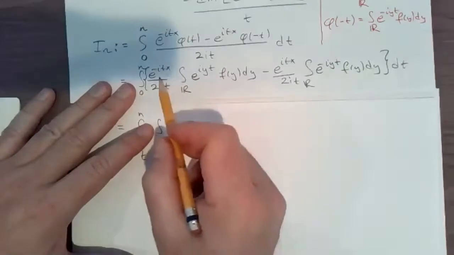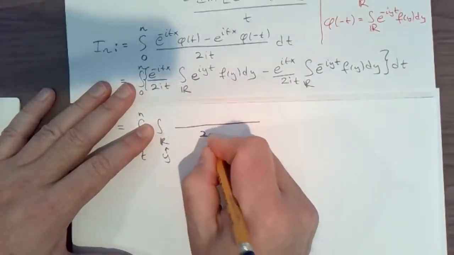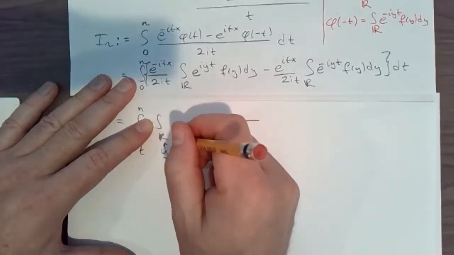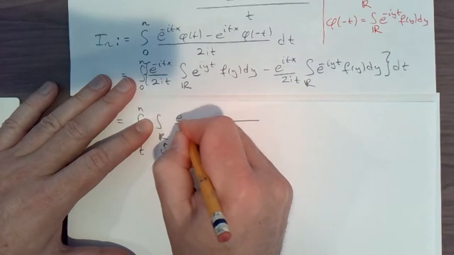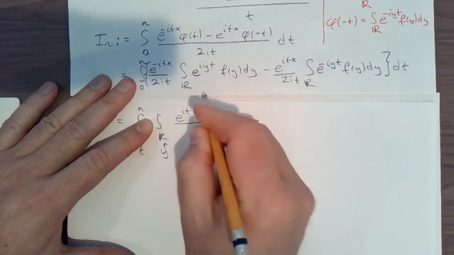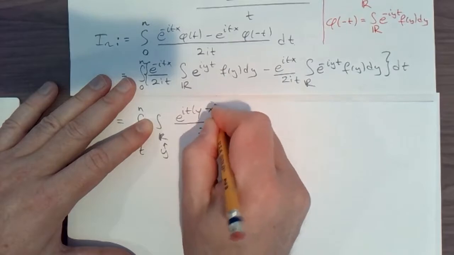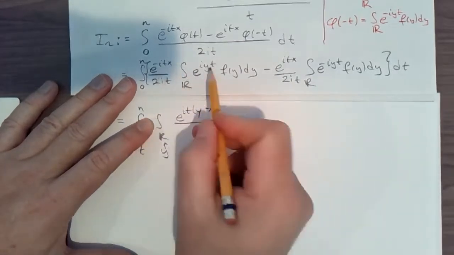So what will we first have? There's a 2i that's common, so we can put it downstairs. And then upstairs I'll have e^{it(y-x)}. That will be the first part, right?